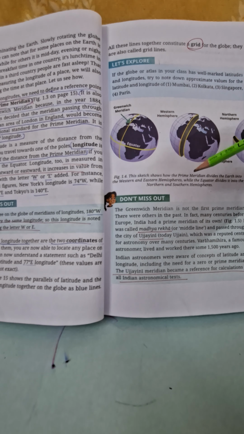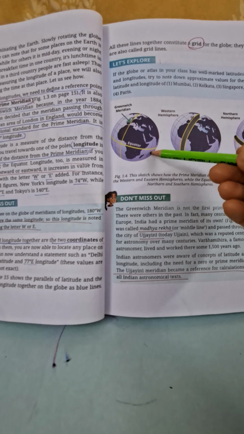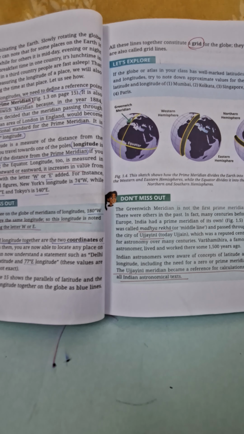Okay. Now what is a grid? These lines intersect, the latitudes and the longitudes. Can you see? They form a network of system which is called a grid. Now this really helps in locating places. Why? Because the point where they intersect tells us about that place.